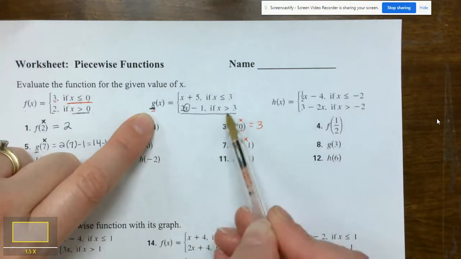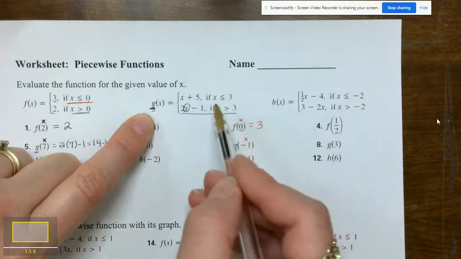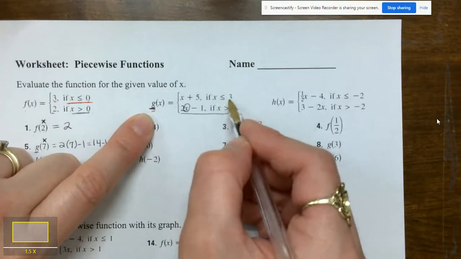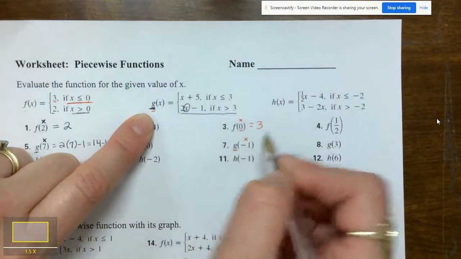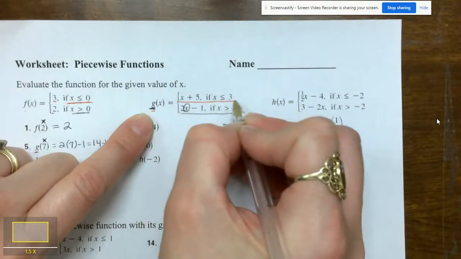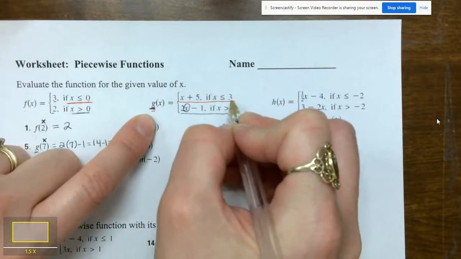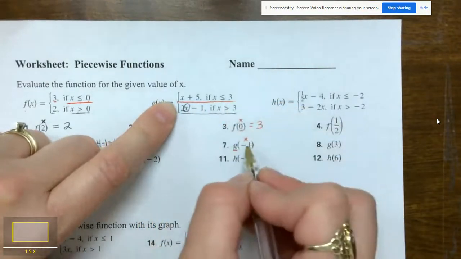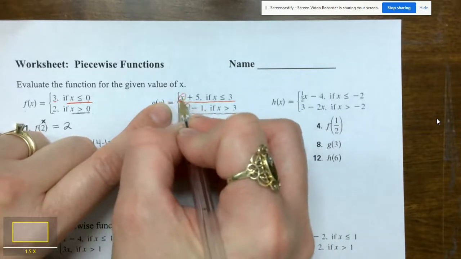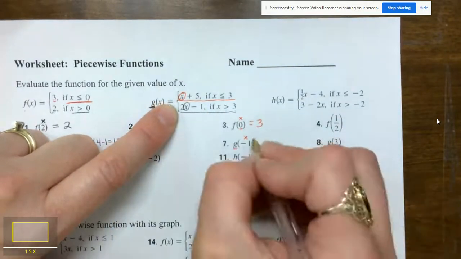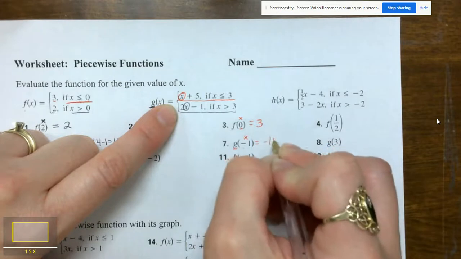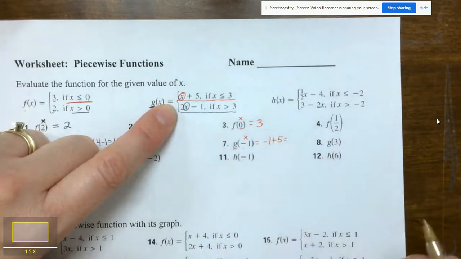Negative 1 is not greater than 3. x is less than or equal to 3? Yes, that's where negative 1 is. So I'm plugging negative 1 in for this x, which gives negative 1 plus 5, which is 4.